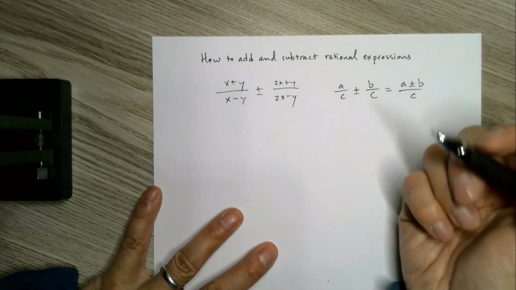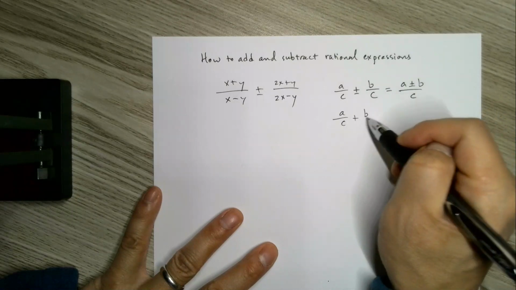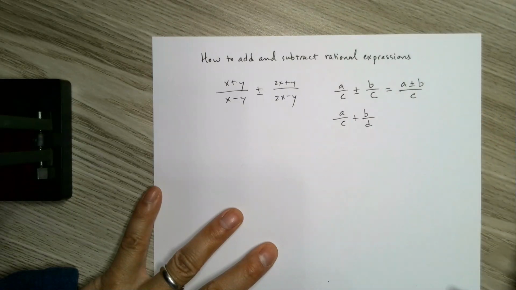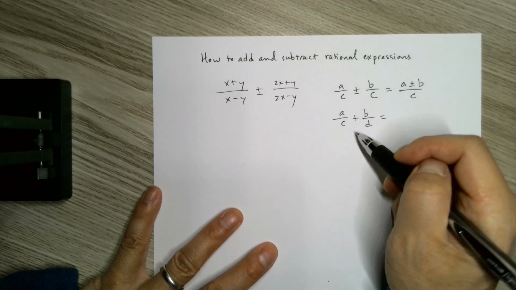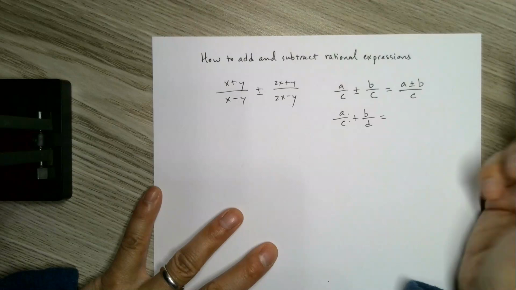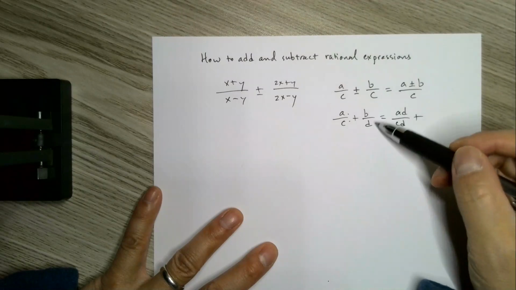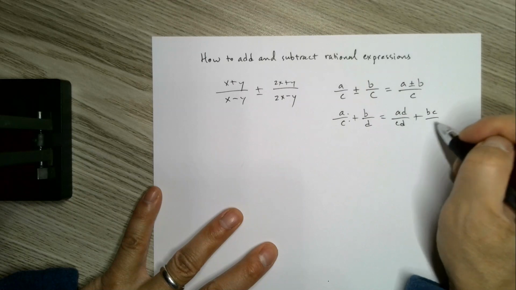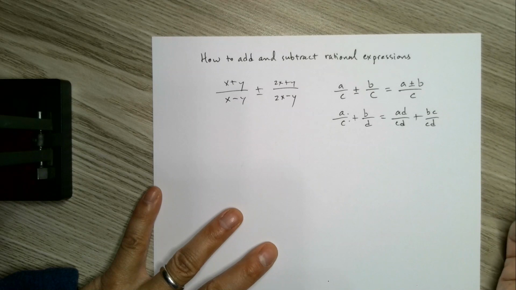If they're not the same denominator, well, then you got to get a common denominator, right? So in this case, I can multiply the top and the bottom by d, and the top and the bottom of the second one by c to get the common denominator, and then I can add.